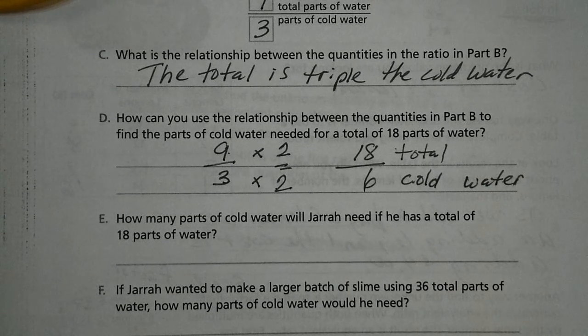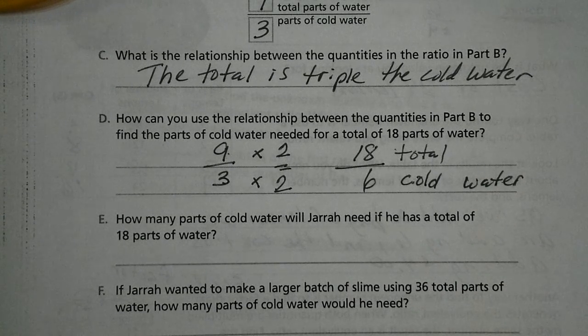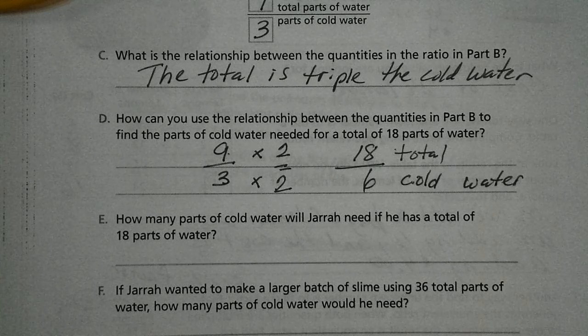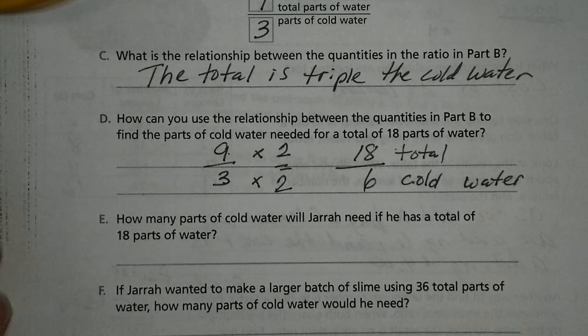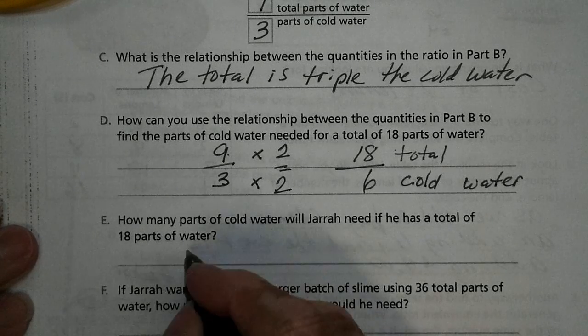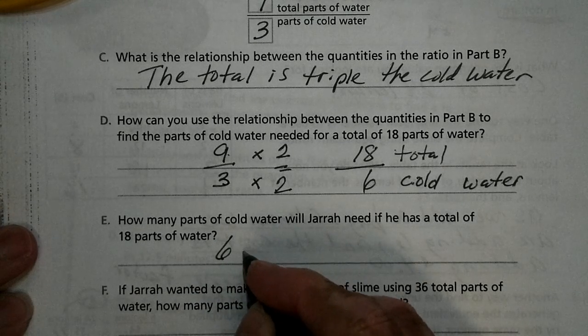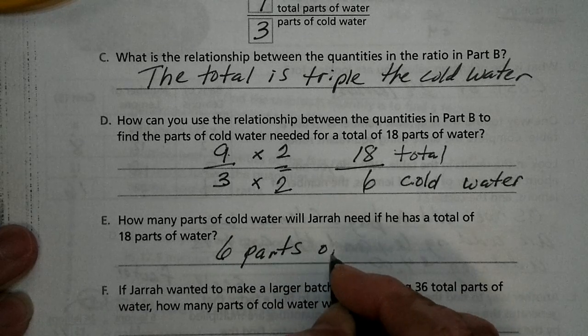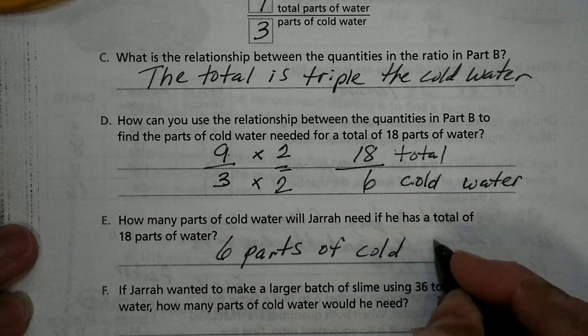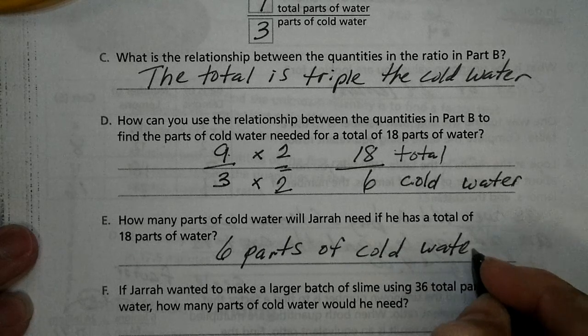Okay? So then E says, how many parts of cold water will Jariah need if he has a total of 18 parts of water? Well, we already said that. 6 parts of cold water.